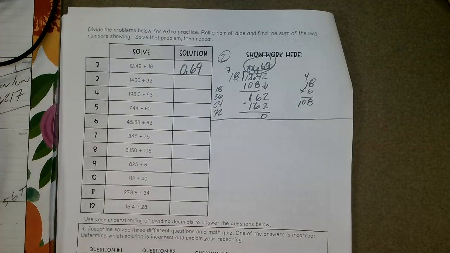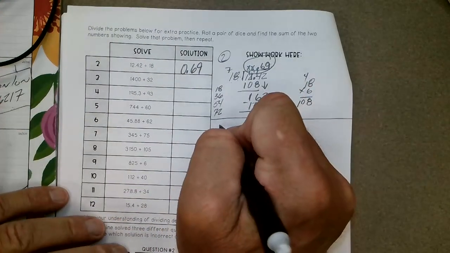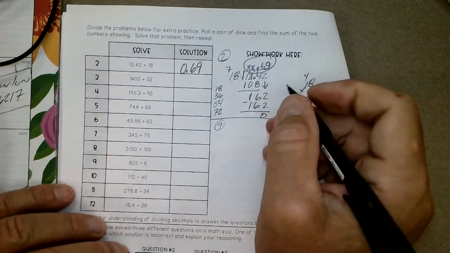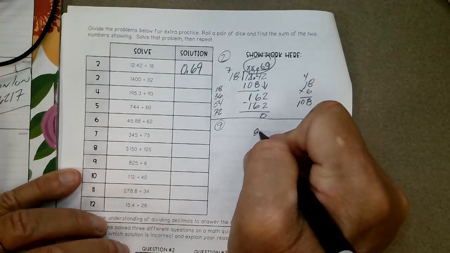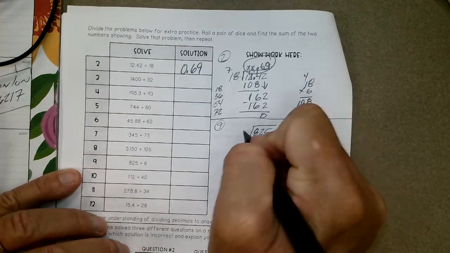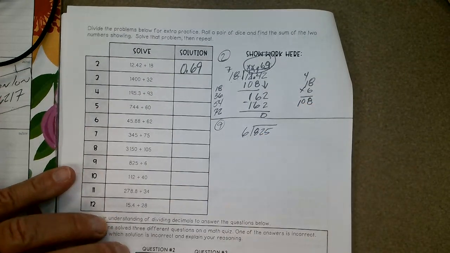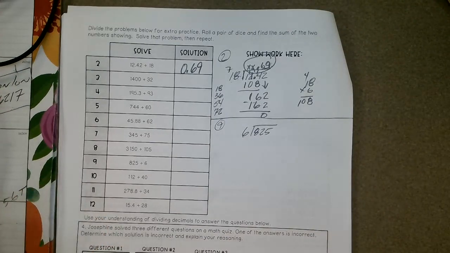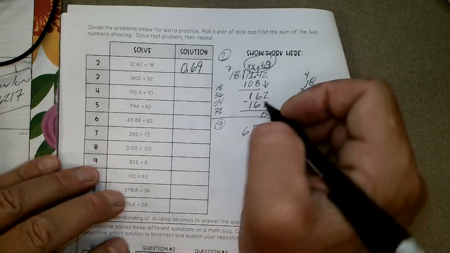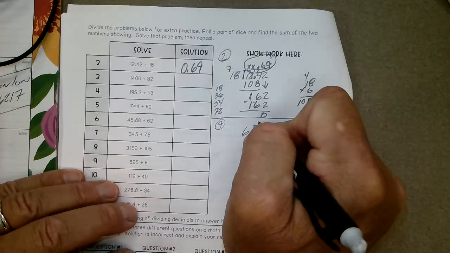Let's do one with a single digit divisor, number 9, and let's set it up. Number 9 reads 825 divided by 6. So go ahead and pause the video and get this one done. You're going to have to annex a 0 here. I'm just going to tell you now. All right, if you're back, we're going to it.